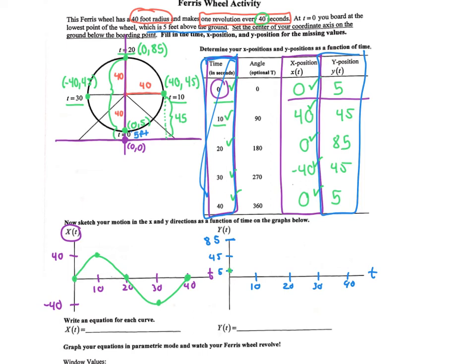At 0, we were at a starting height of 5. At 10 seconds, we were at 45. At 20 seconds, we were at 85. Then we were back at 45, and then we were back at 5 again. So this represents our time versus our height.